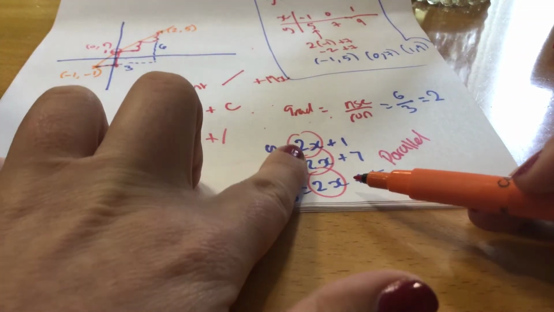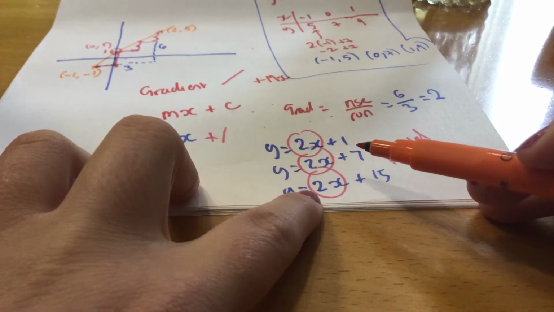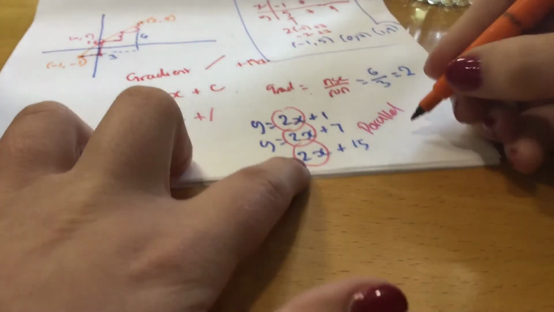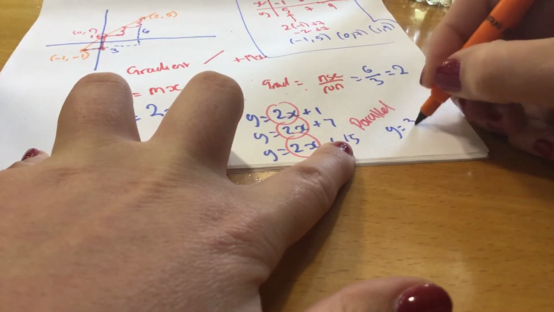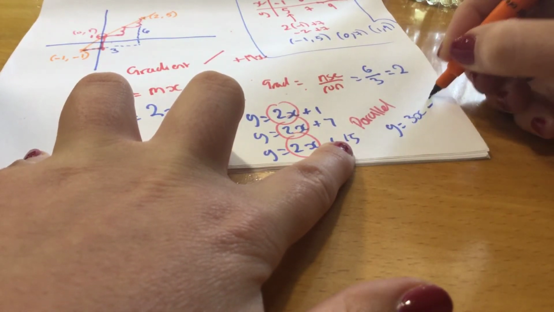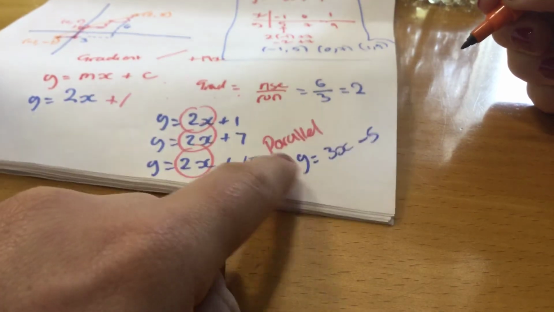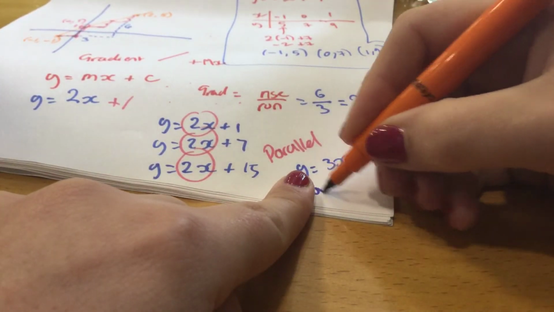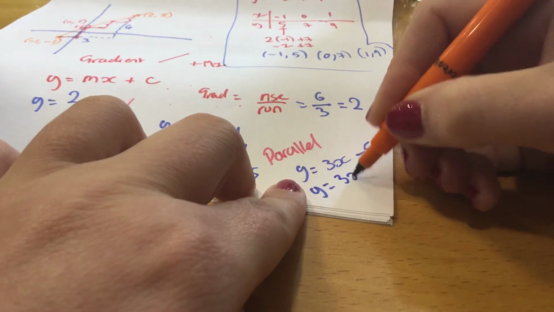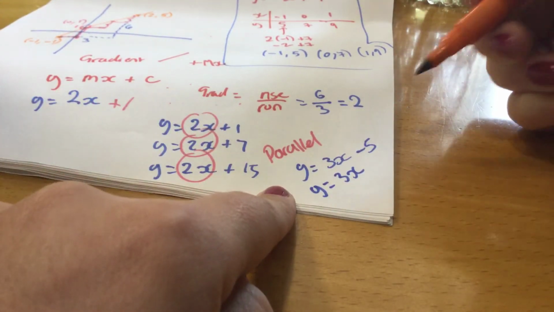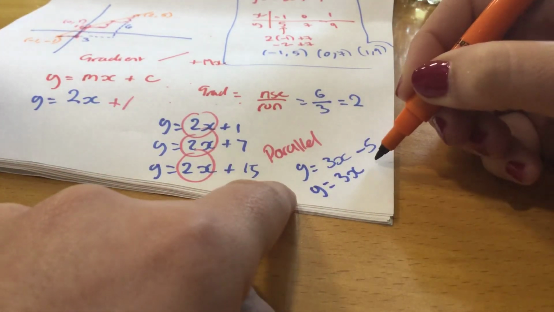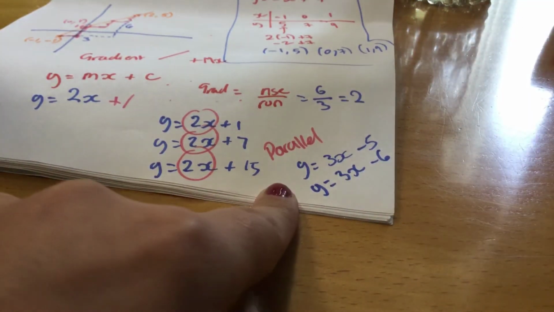Because parallel lines all have the same gradient. So if they gave me y equals 3x minus 5, and they said provide the equation of any line that's parallel to that, then you would just start it as y equals 3x and then do whatever you want over there. Maybe 3x minus 6, that would be okay.